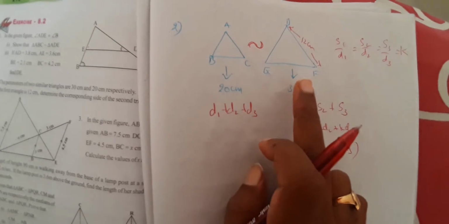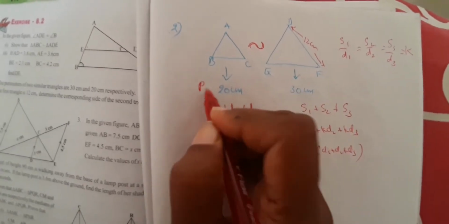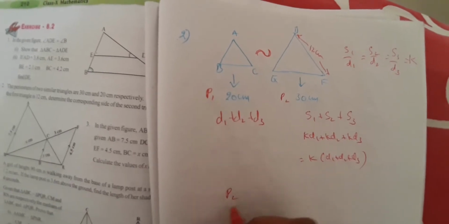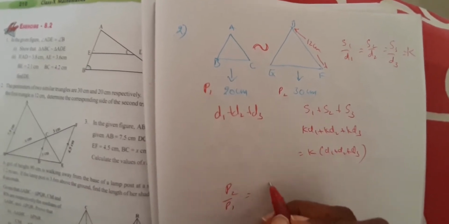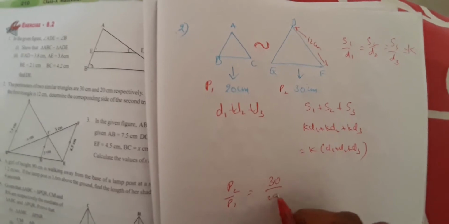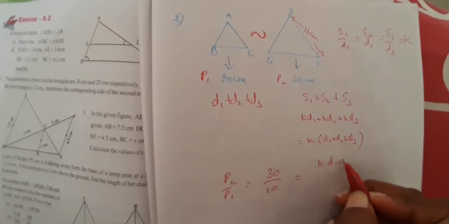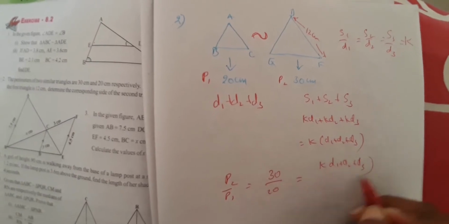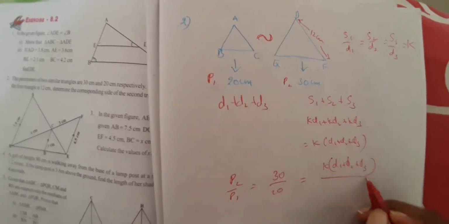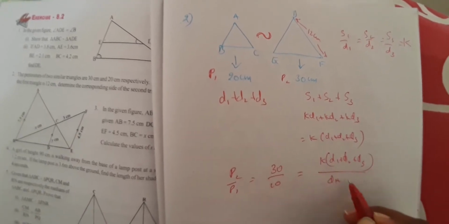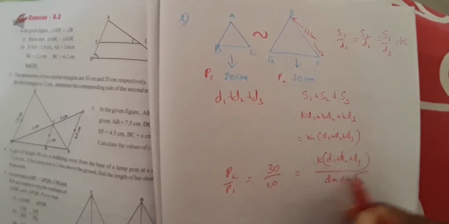Now suppose the perimeter of this is P1 and the perimeter of this is P2. So P2 by P1 is equal to 30 by 20, which is equal to K into D1 plus D2 plus D3 divided by D1 plus D2 plus D3.